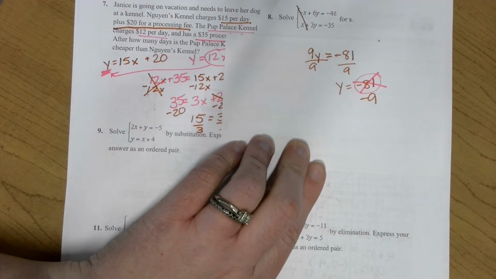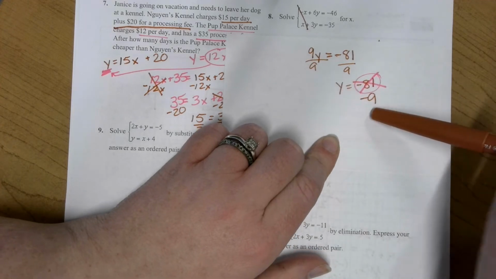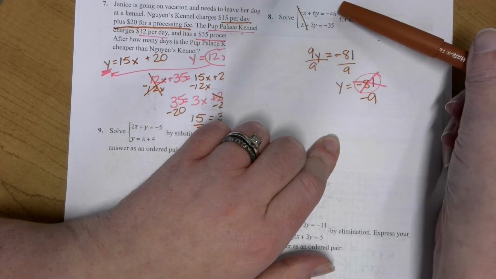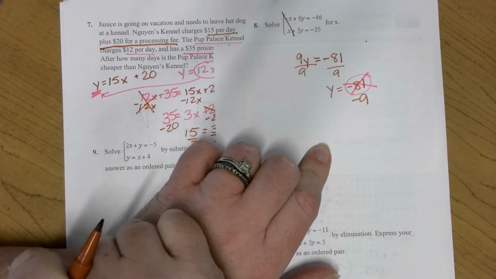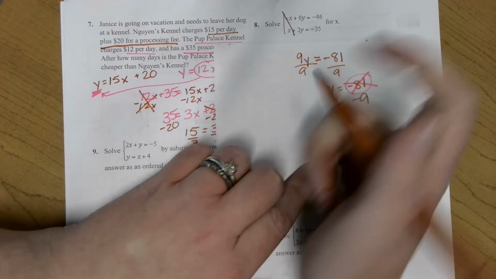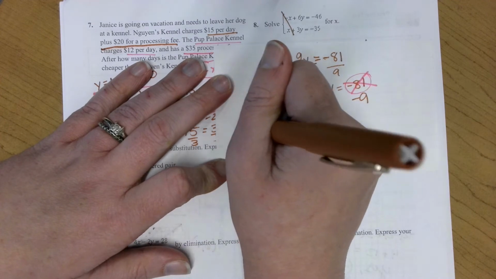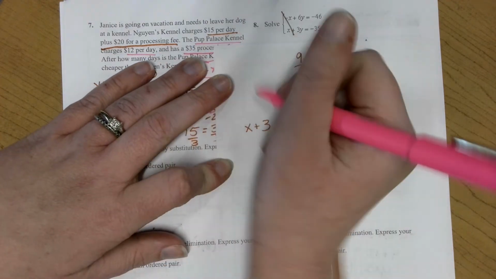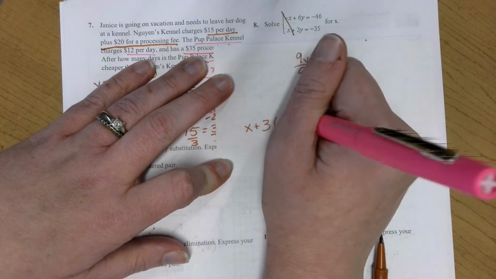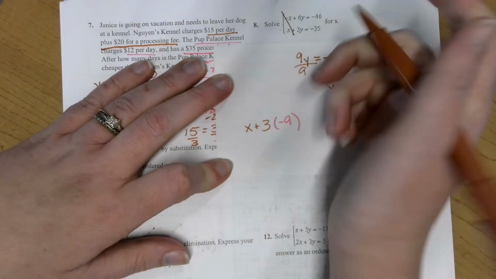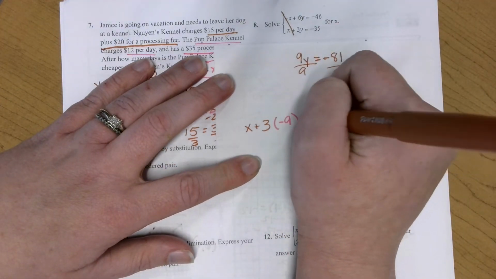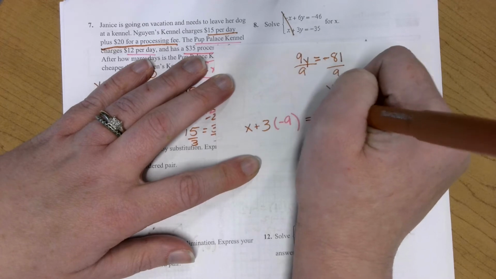So y is equal to negative 9. I'm going to take this negative 9 and plug it in for y in one of these two equations. I think I'm going to plug it into this bottom equation. So that would be x plus 3y, but instead of y, we have negative 9. That's going to equal negative 35.